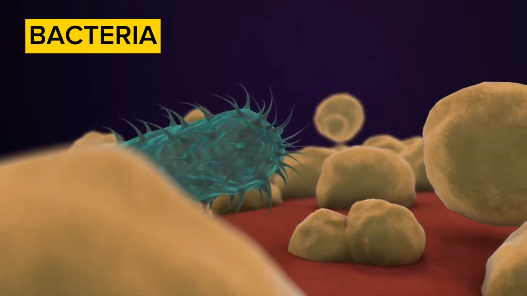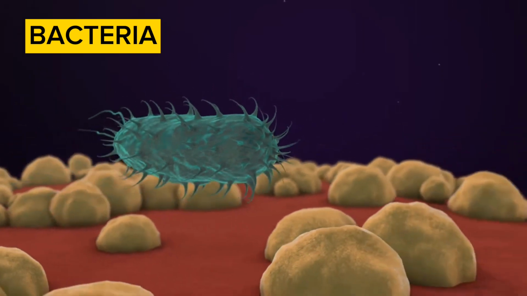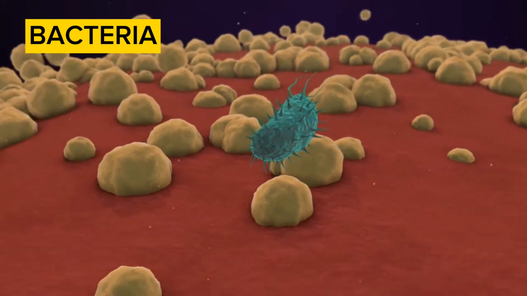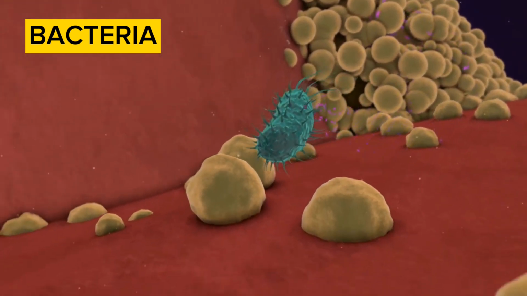First, let us talk about bacteria. Bacterial pathogens are microscopic living organisms that only have one cell and are capable of causing diseases in humans, animals, and plants.